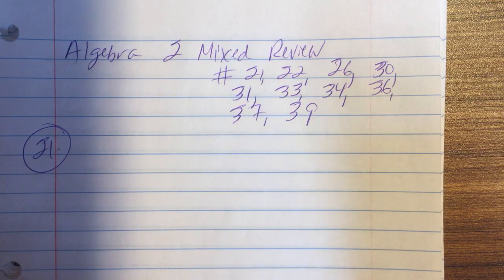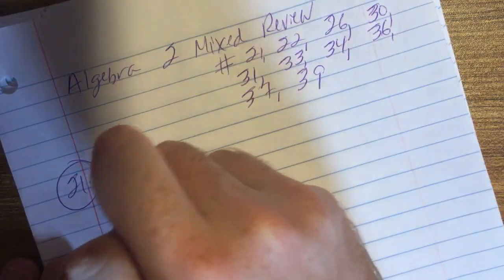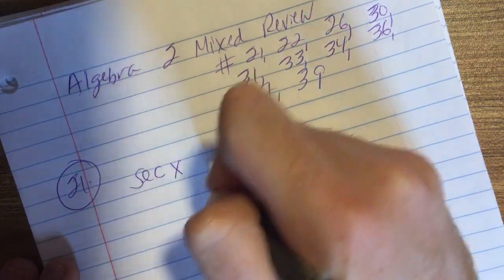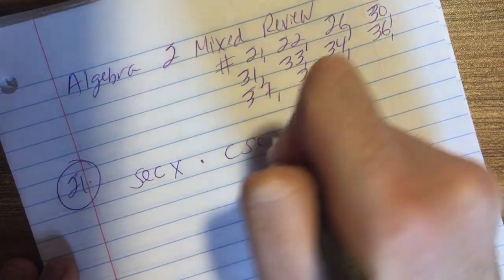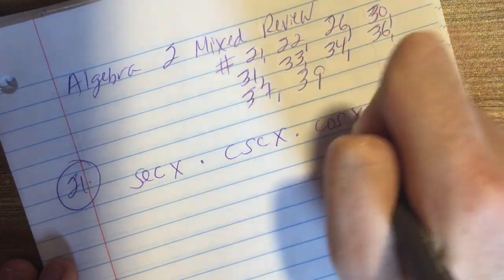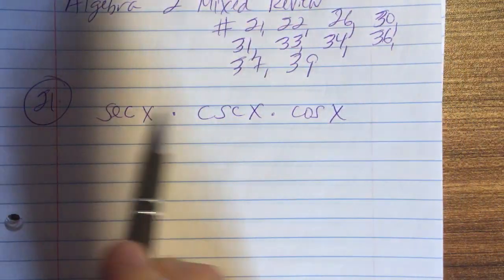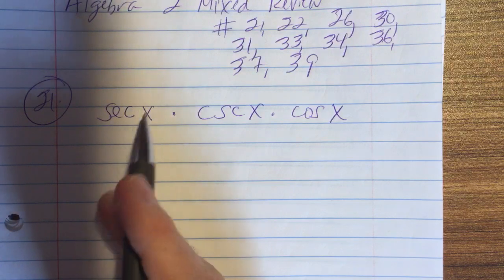For all values of x, which of the following expressions is defined as the secant of x times the cosecant of x times the cosine of x? Which one is it equivalent to? So we're going to have to trade these expressions out for simpler expressions.